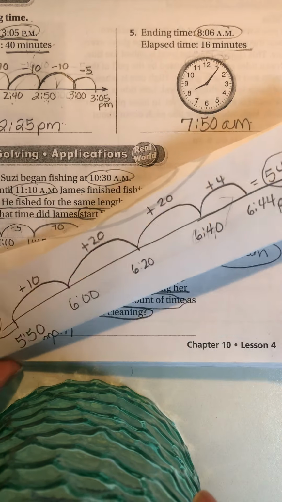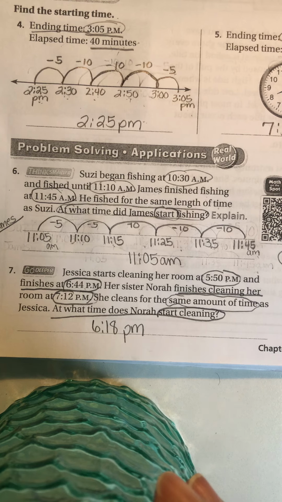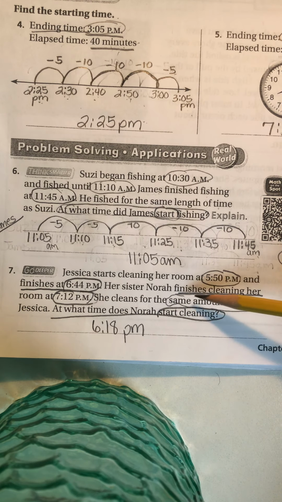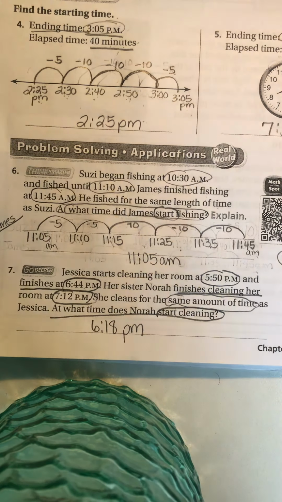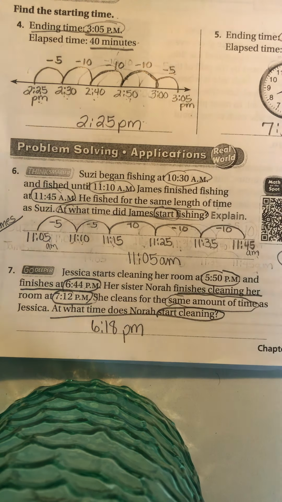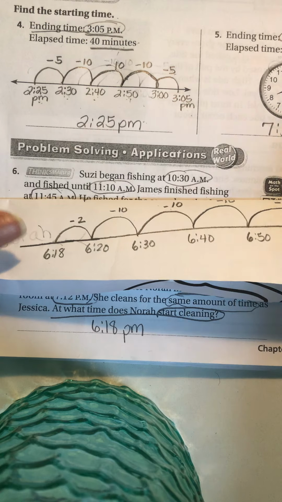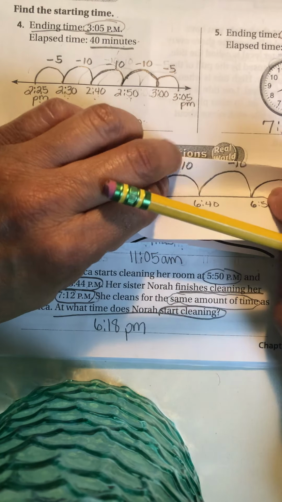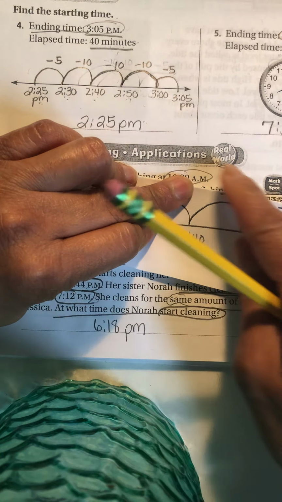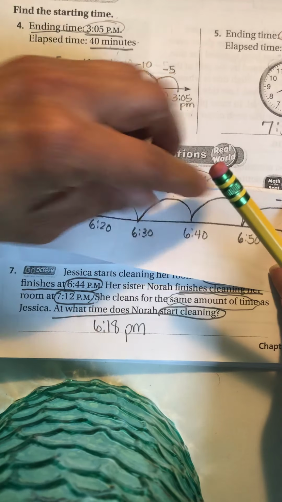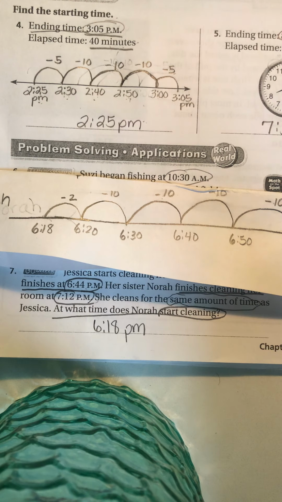So now I need to find what time her sister, Nora, started, because it says she did it for the same amount of time. So we know it's 54 minutes, and I made a number line to show you. So here is Nora. Let me just make sure you can see that. Okay, because I already made it for you, and I just want to show you.